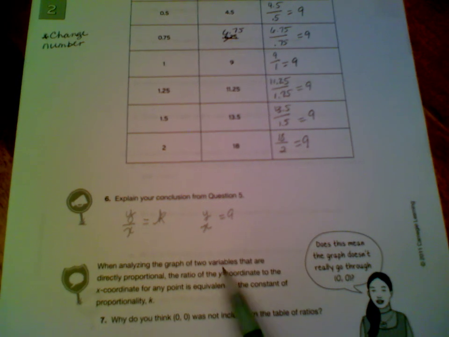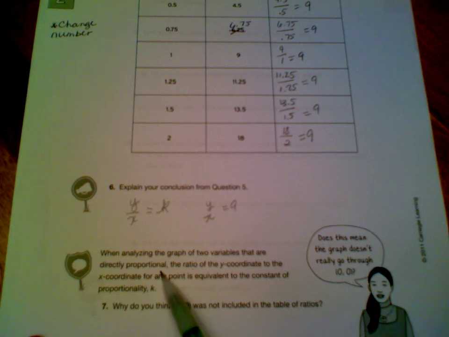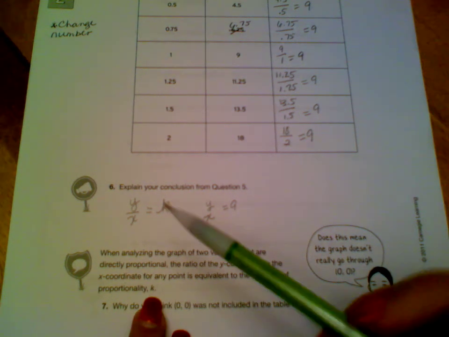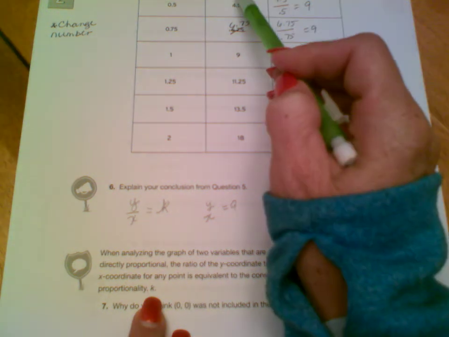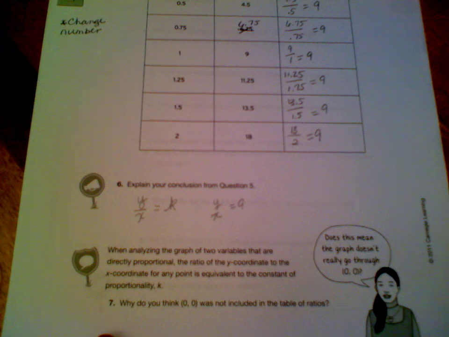So when analyzing the graph of two variables that are directly proportional, the ratio of the y to the x for any point is equivalent to the constant. This will always be the case. So whenever you see a graph that's straight and through the origin, we know it has a constant. We know that any y coordinate over the equivalent x coordinate is going to give me the constant.